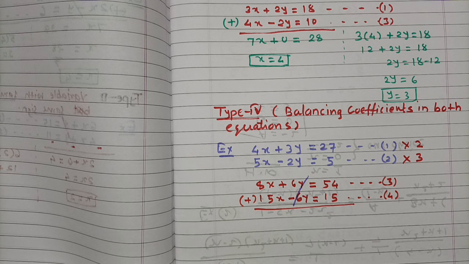So 6y minus 6y gets cancelled, and 8x plus 15x becomes 23x, and on this side 54 plus 15 is 69. So the value of x is equal to 69 divided by 23.